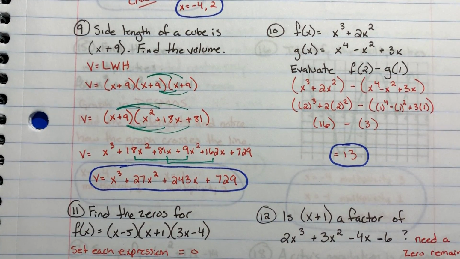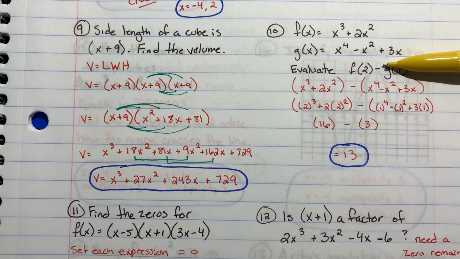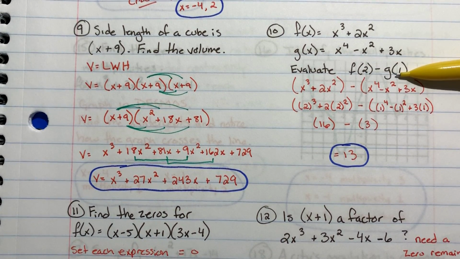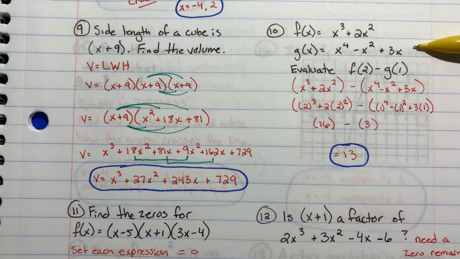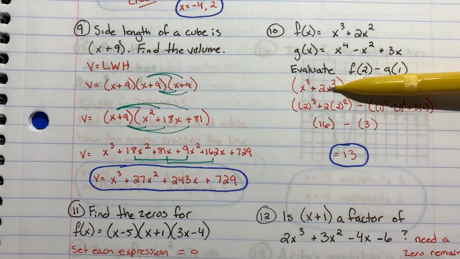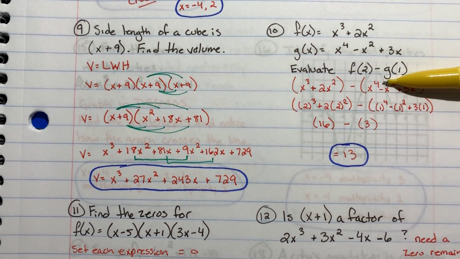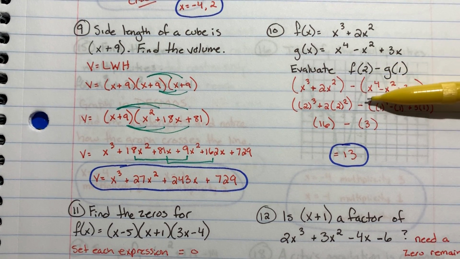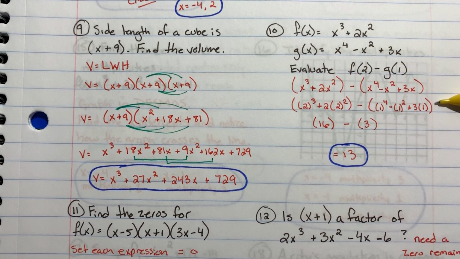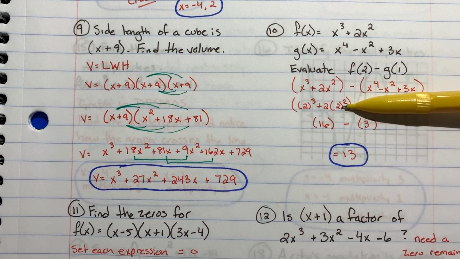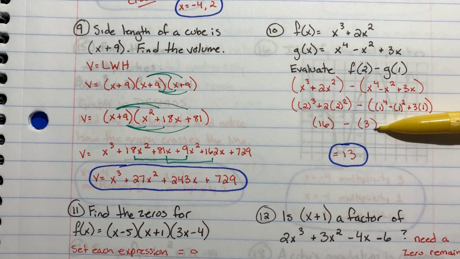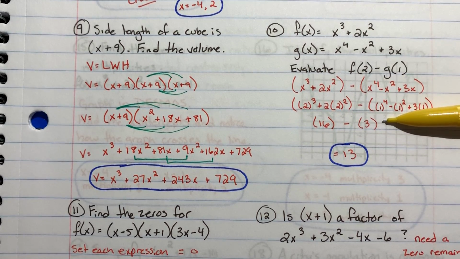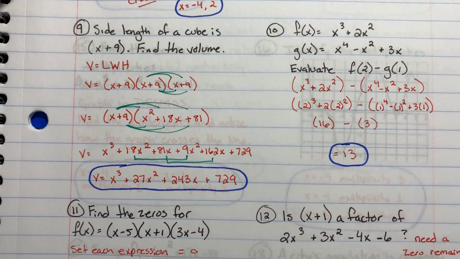All right, in problem 10, we're subtracting the f of x function with the g of x function, but we got to plug in a 2 for the f of x, and we got to plug in a 1 for the g of x. So we plug that in here. First I set it up, put them both in parentheses, and then I plugged in my 2 and my 1 and got here. I worked out this first half and got an answer, worked out the second half, got an answer, and then I just subtracted the 2 answers to get 13.